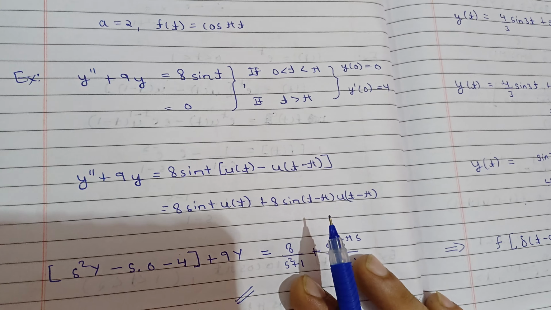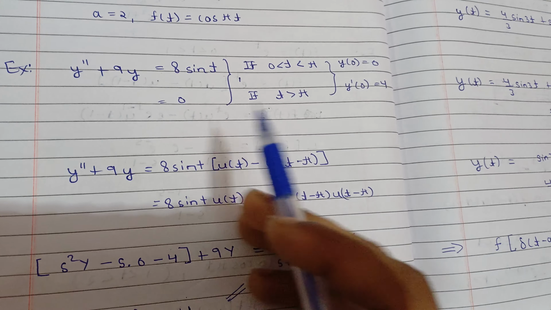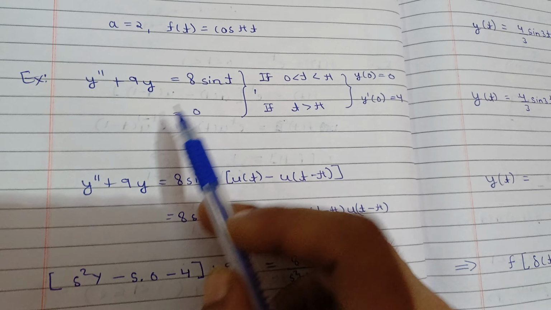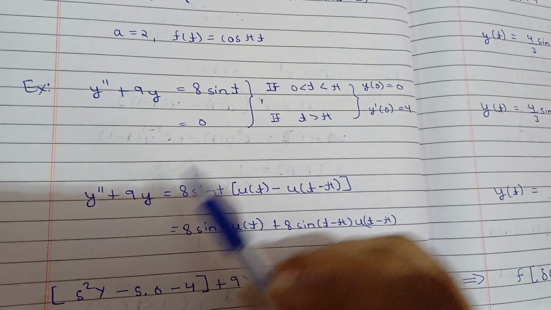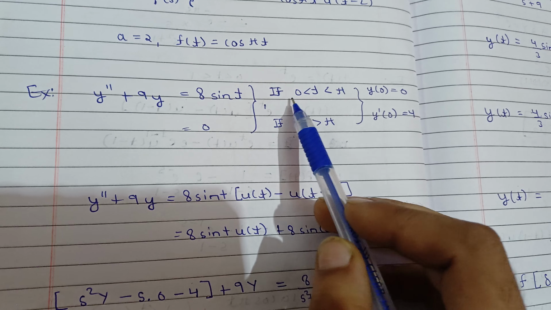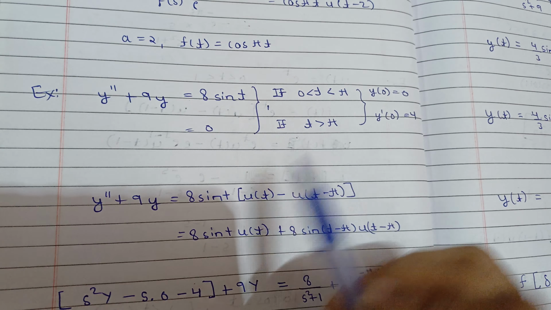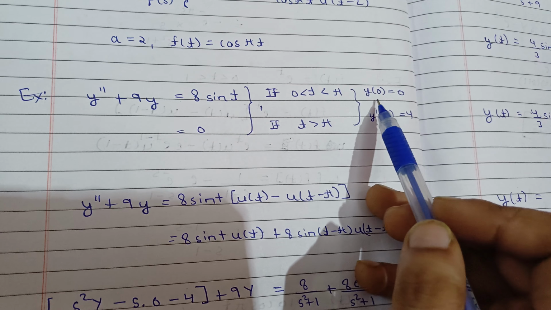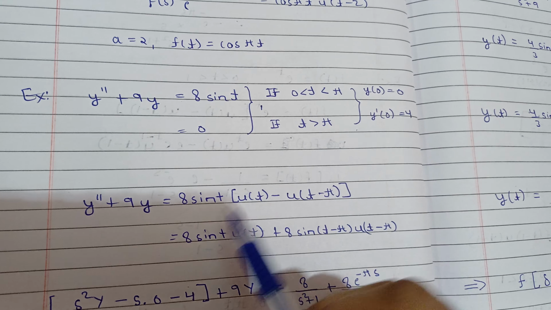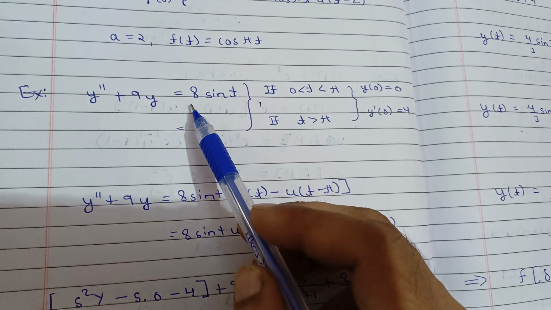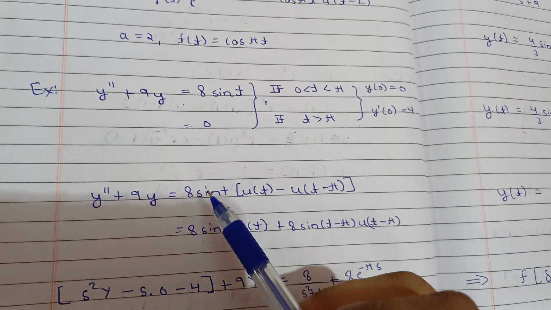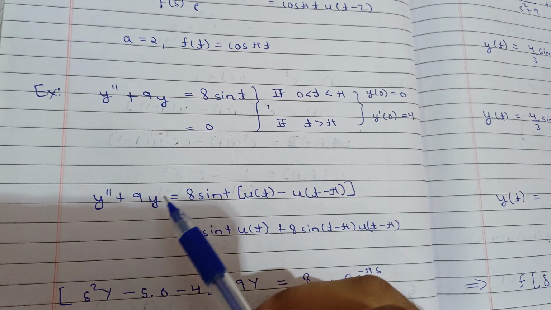Now let's see how we can use the second shifting theorem to solve differential equations. The equation is given: y double dash plus 9y equal to 8 sin t for t greater than 0 and less than pi, and 0 for t greater than pi. And the initial conditions are given: y(0) equal to 0, y dash(0) equal to 4. So first, if this is given in some range, we need to write it in the form of the unit step function. So how can we do that?